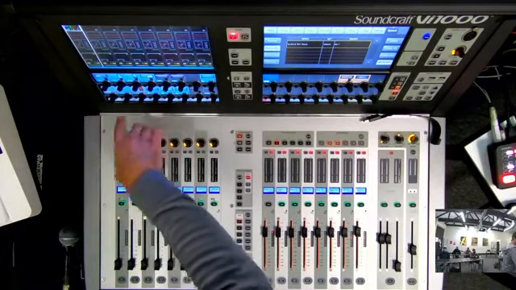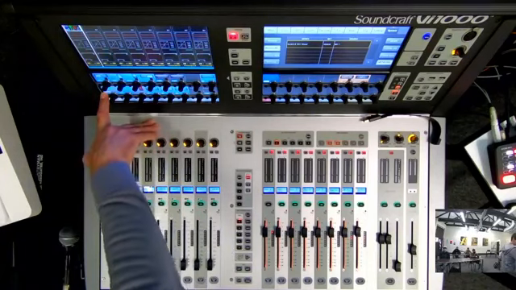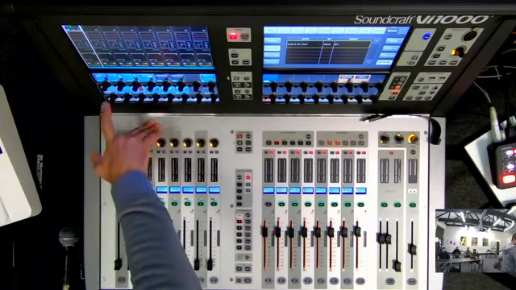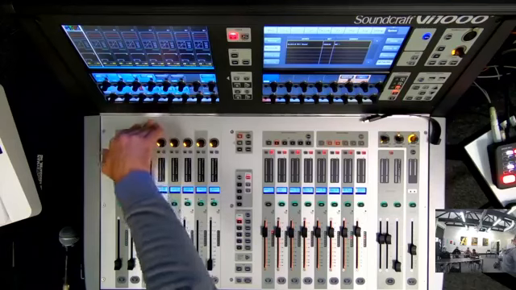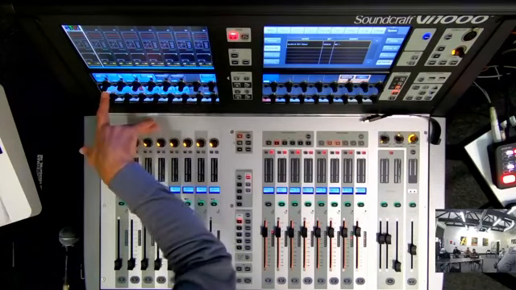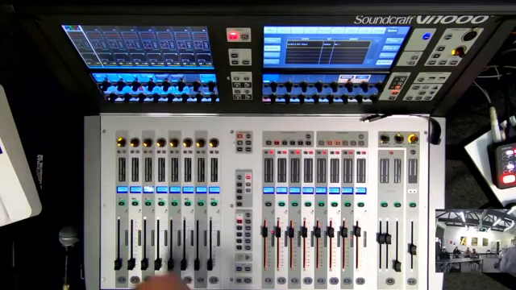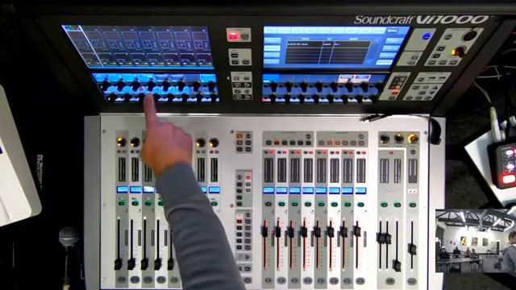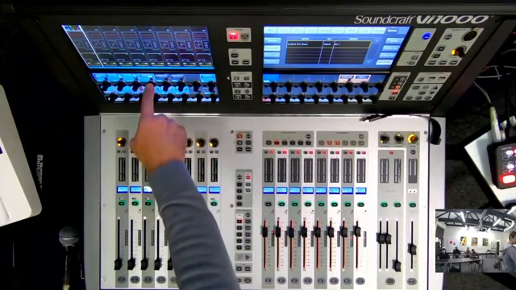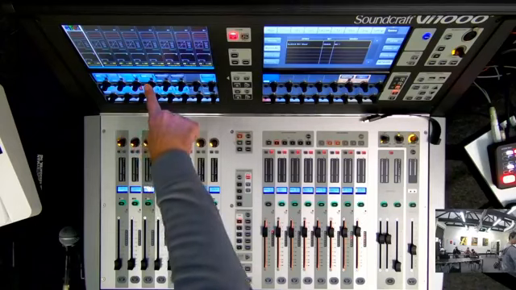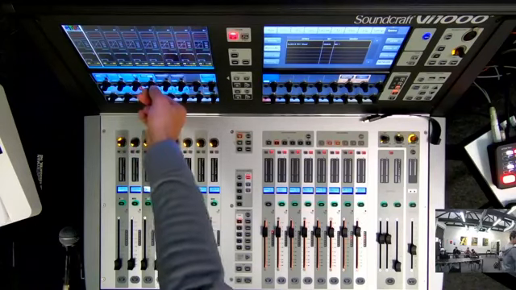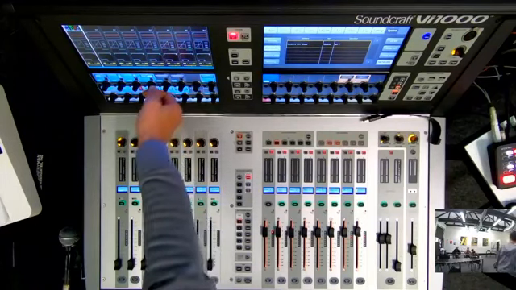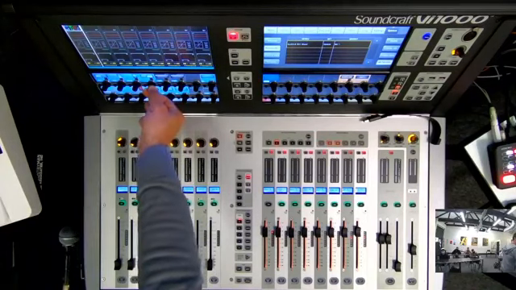We can also see in the menu down here, it's using antenna A, and the frequency is 795.4. There's also the option on the gains, whether you want to look at the gain that's on the console or the gain that's on the receiver.